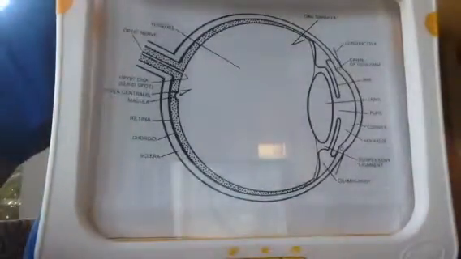Hello, we are going to be talking about the various parts of the human eye.